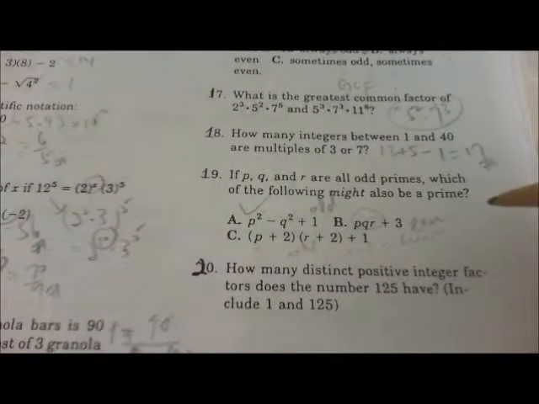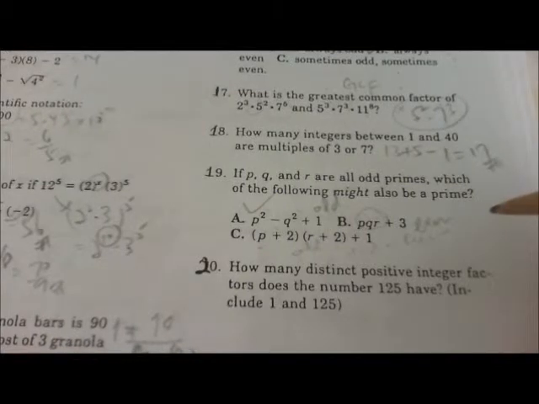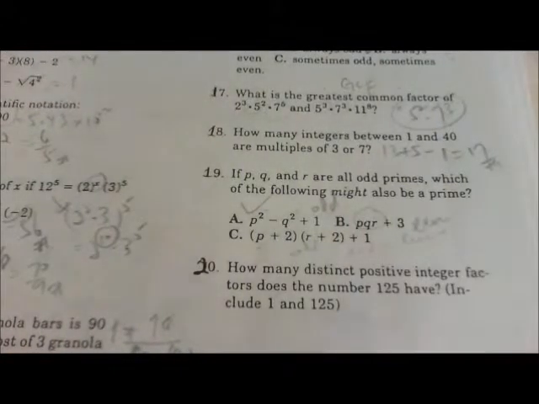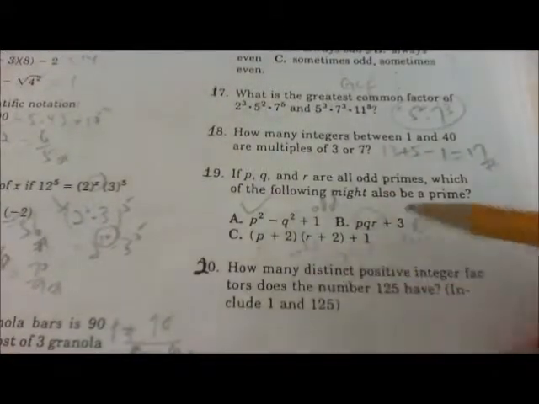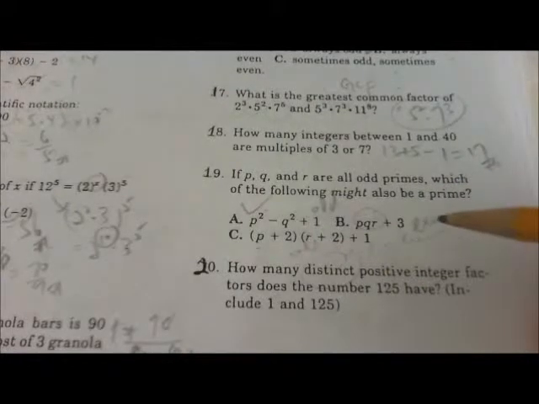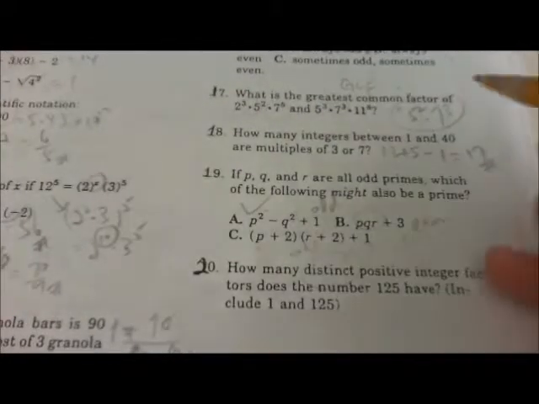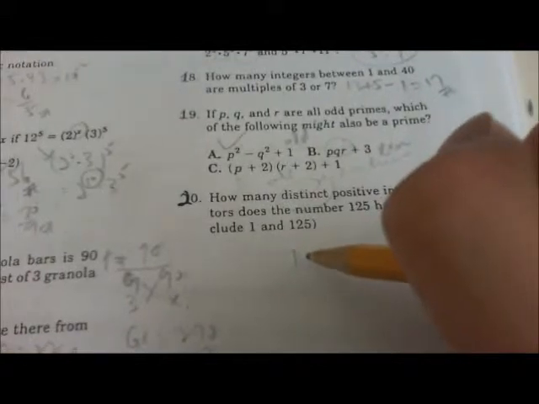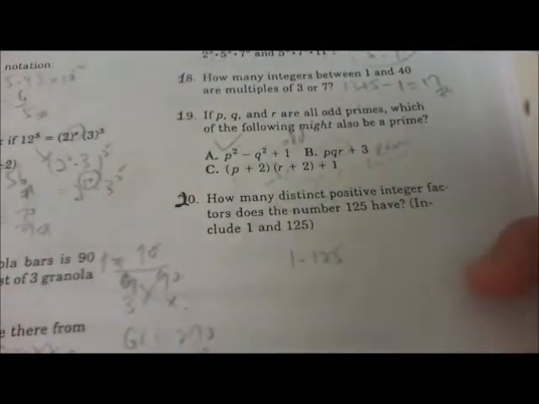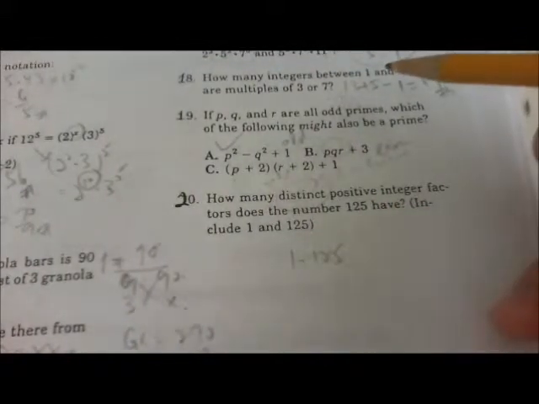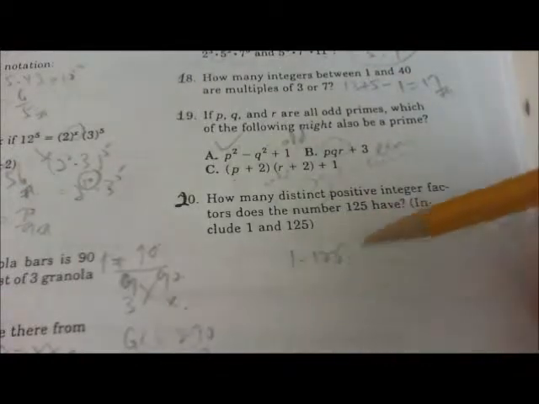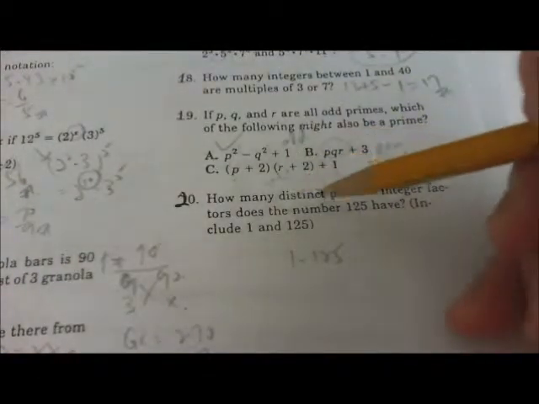How many distinct positive factors does the number 125 have? Distinct means different ones. They cannot be repeated. And you can start with 1 times 125. It cannot be 2 because it's an odd number at the end.